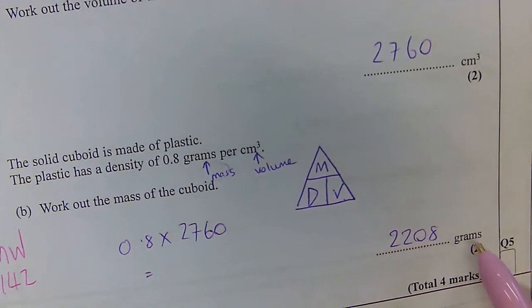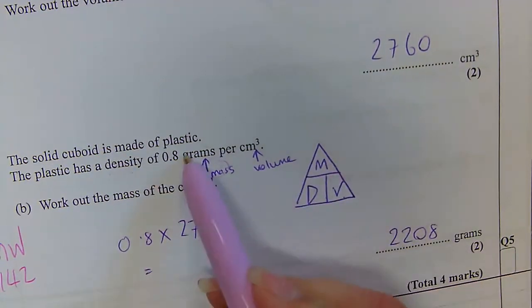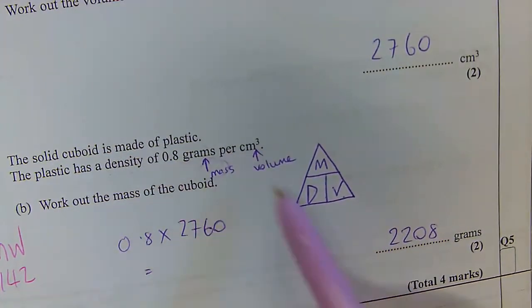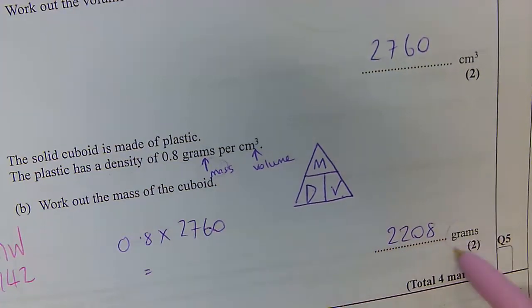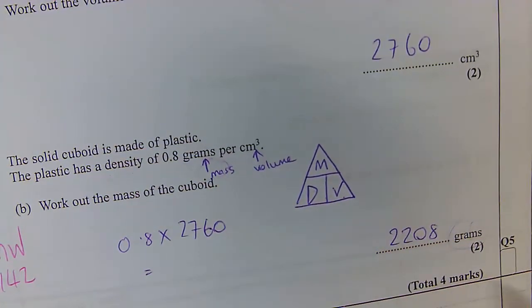Let's double check my units. It's asking for it in grams. Our density was grams per centimeter cubed. Yep, we're fine. If this now asked for it in kilograms, we'd then need to convert, but it doesn't, so we're all good.